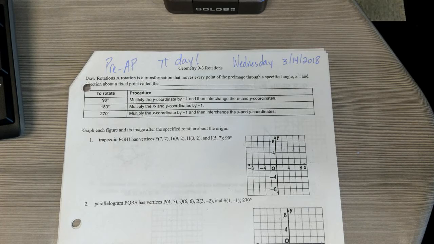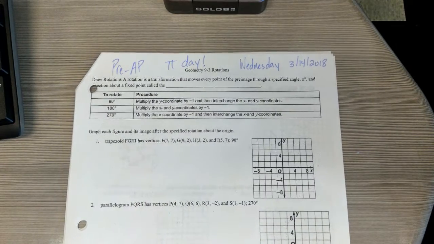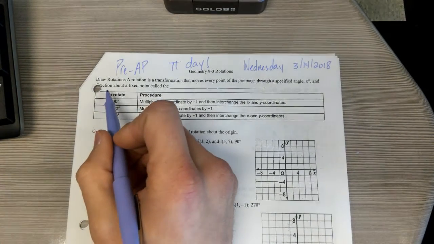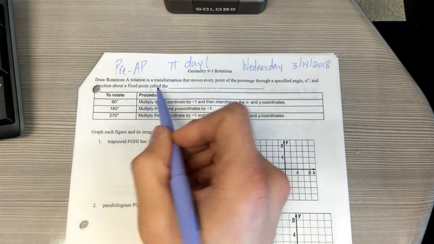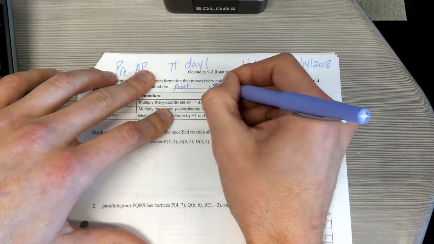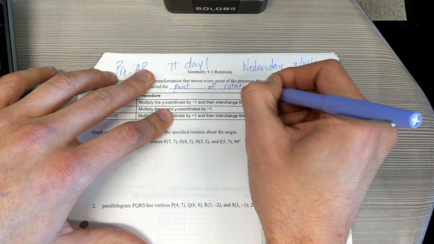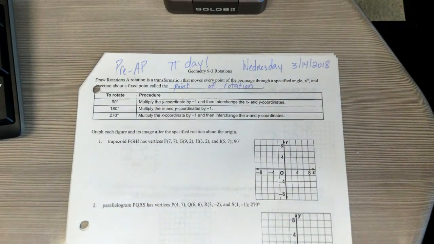We're going to talk about rotations, which is a transformation that moves every point of the pre-image through a specific angle, in this case x degrees, and direction about a fixed point called the point of rotation. Now, there's different ways you can rotate. You can rotate by 90 degrees, 180 degrees, 270 degrees, and it's going to affect your coordinate points differently.